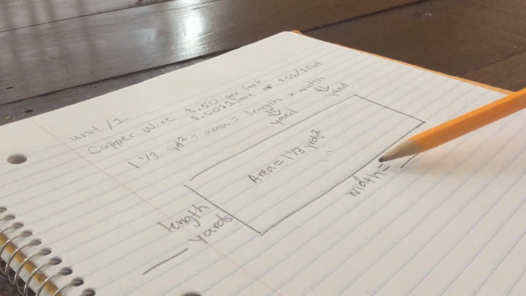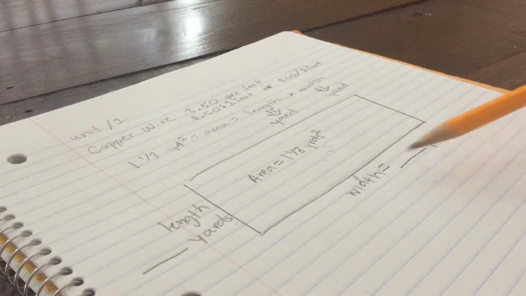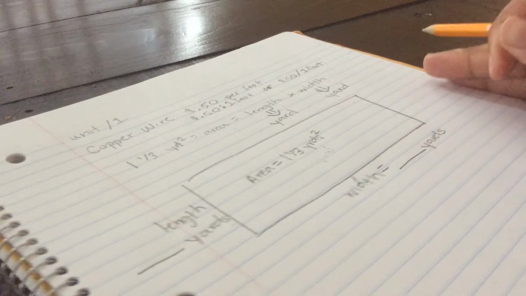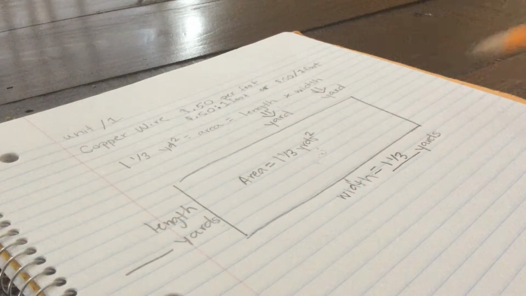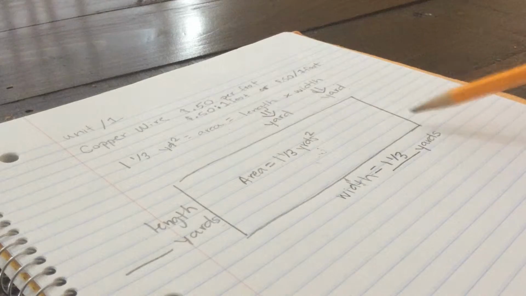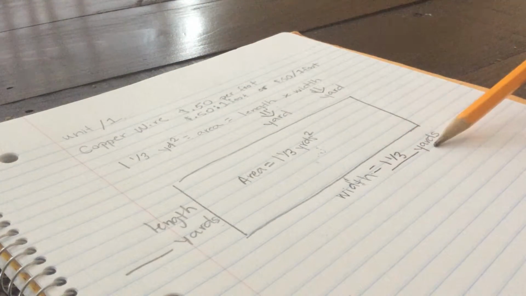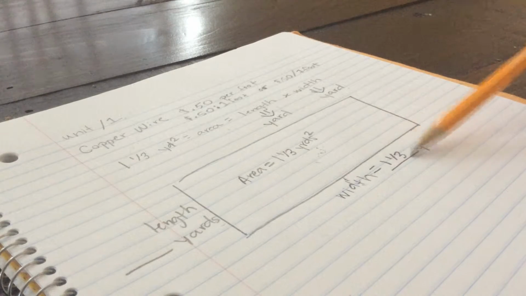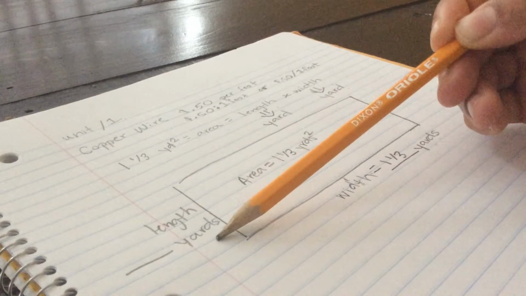Cool, so let's check it out. So let's go ahead and plug in 1 1/3 yard for our width, right? Go ahead, 1 1/3 yard, right? Because this is the longer side of the chalkboard, correct? Okay, well if this is a unit over 1, and our unit here we'll say is yards, 1 1/3 yards, then we'll go ahead and put our length as 1, right?